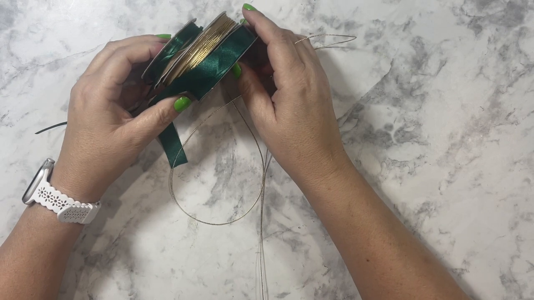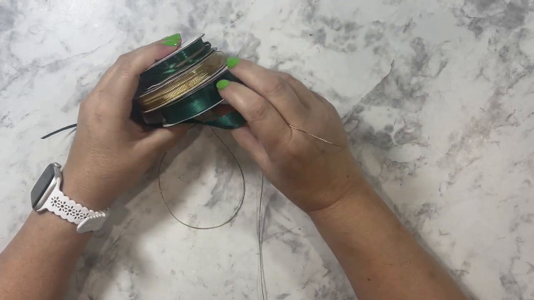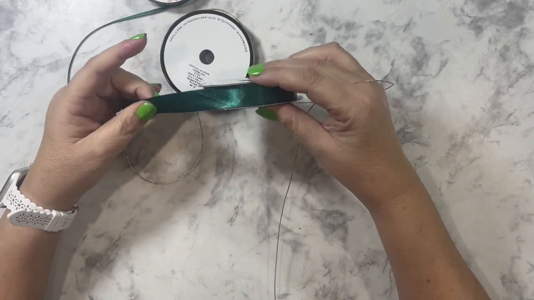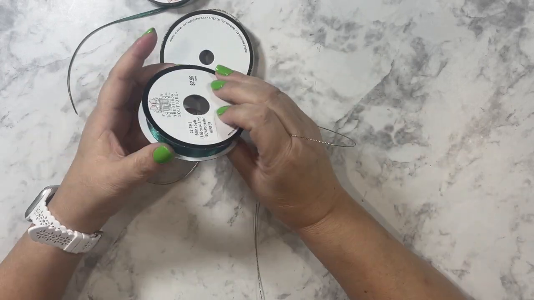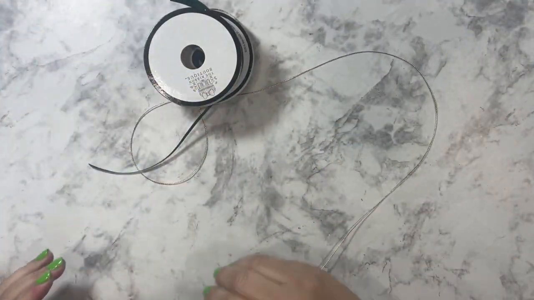All right, I have my 15 cards completed, but before I share them with you, let me show you some of the goodies I pulled in from my stash. I had this beautiful green and gold ribbon left over from some projects for my granddaughter's quinceañera. So these came in handy.